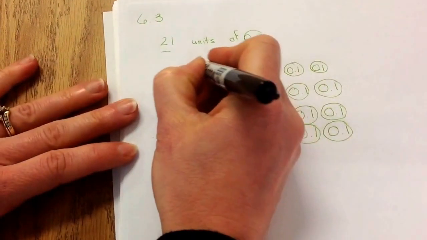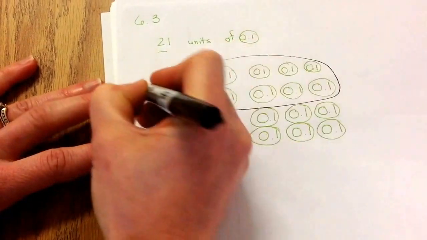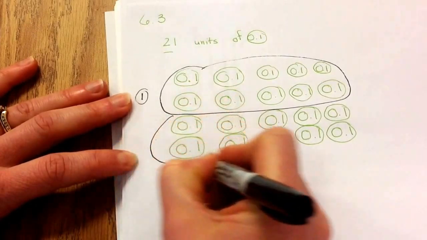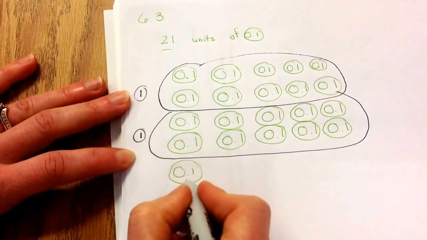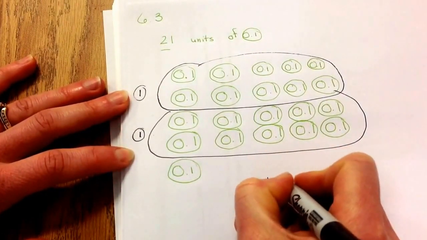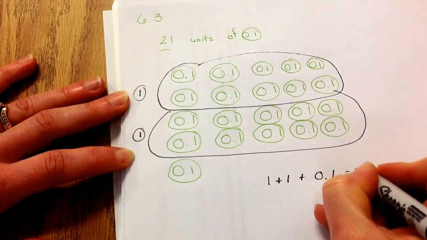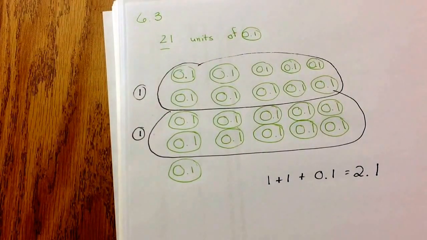Well, hopefully you said 10 tenths equals 1 whole. And then you have 1/10 left. So if I put that together, 1 plus 1 plus 1/10, I would have 2 and 1/10. Go ahead and do that.